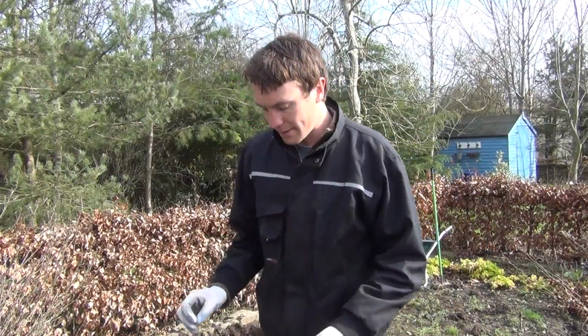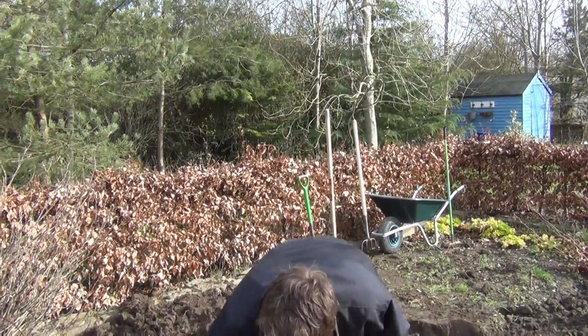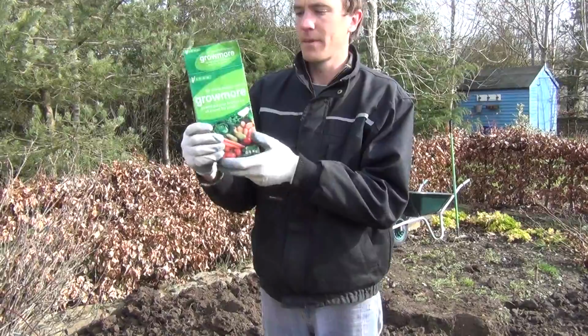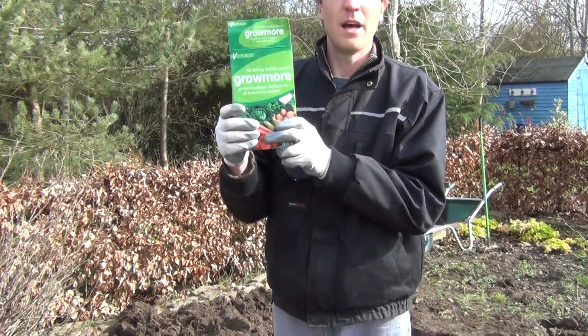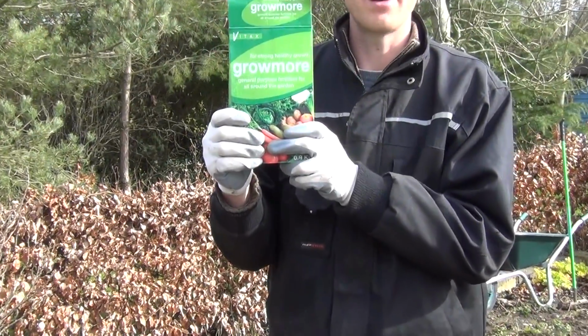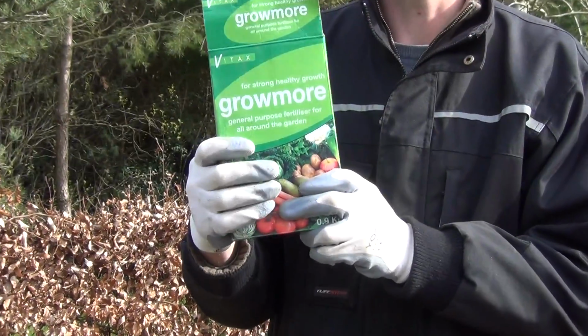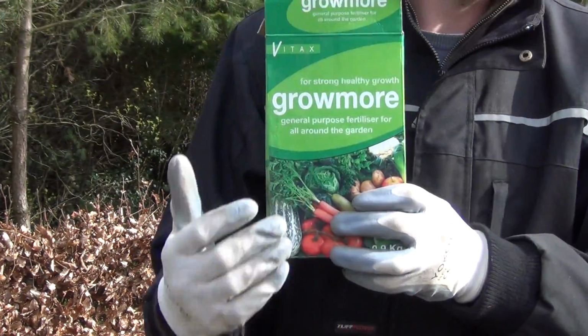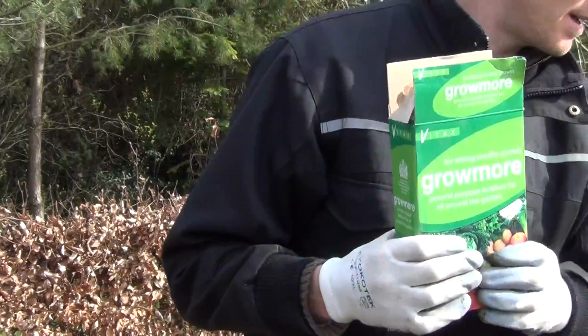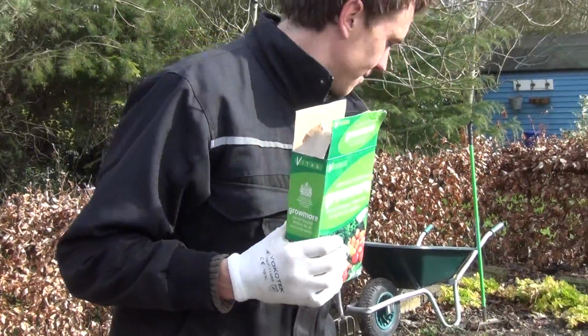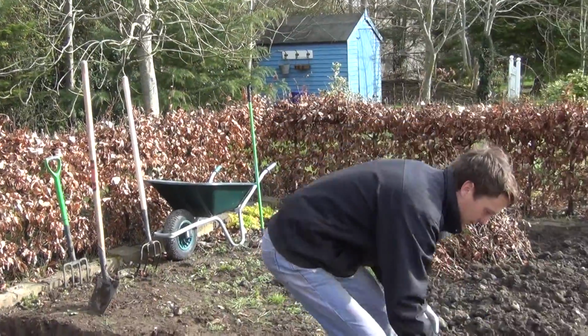Again, if you want to add something like a Grow More feed such as this, it's recommended that you add about 100 grams per square meter, and that's about 3 small handfuls per square meter. So I'll just show you how to do that here on the vegetable plot in front of us.